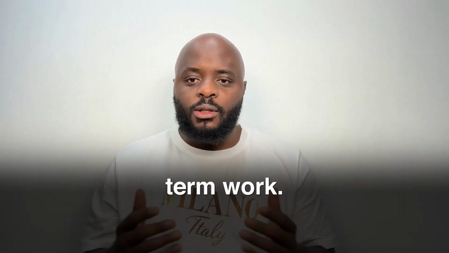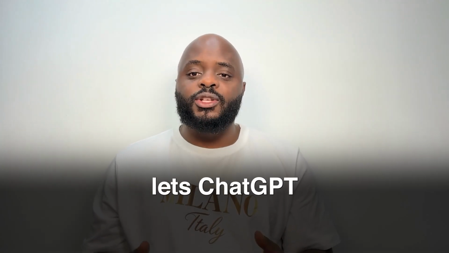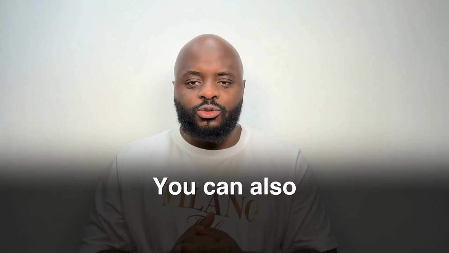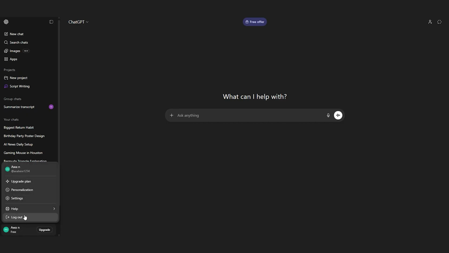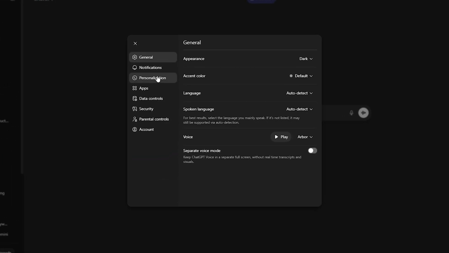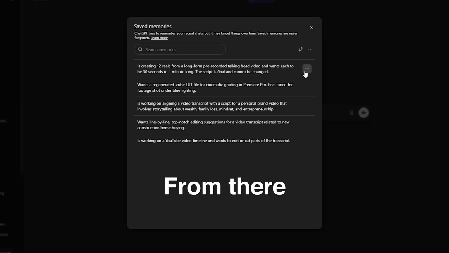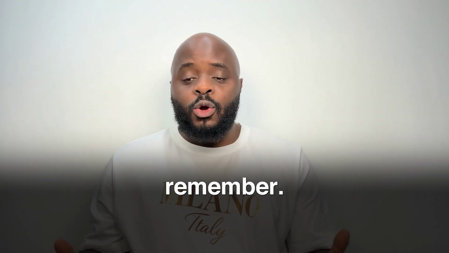workspaces for long-term work. The 10th point is ChatGPT Memory. This feature lets ChatGPT remember things about you and your preferences across conversations. You can also control what it remembers. To manage this, go to Settings, click Personalization, then click Manage Memory. From there, you can add or delete anything you want ChatGPT to remember or not remember.